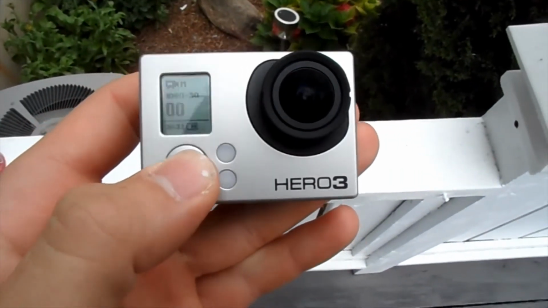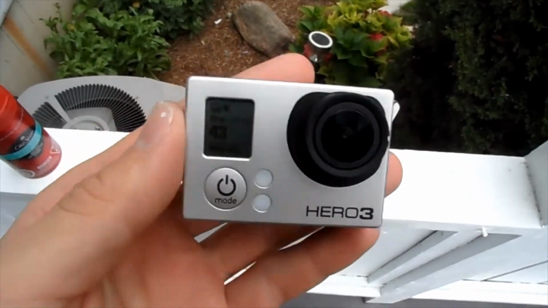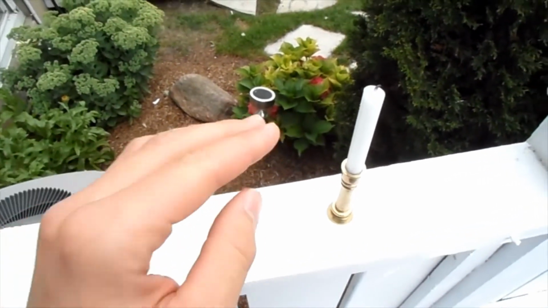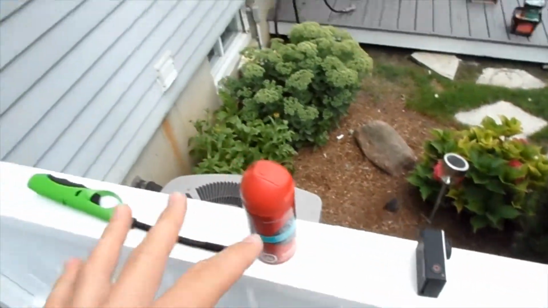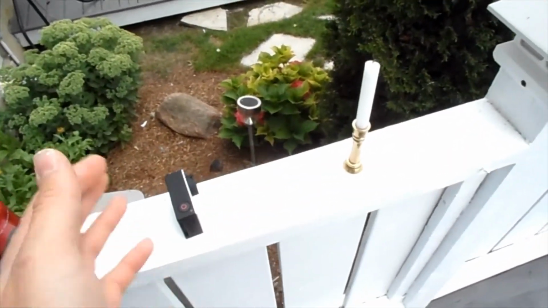Alright, so we're gonna have a bit of fun here. We're gonna move right over 2 clicks, and we are at the burst setting. So we're gonna set my camera over here, and we're going to do a burst. I'll let you piece all this stuff together, but you'll get the picture, no pun intended, once I take the pictures.